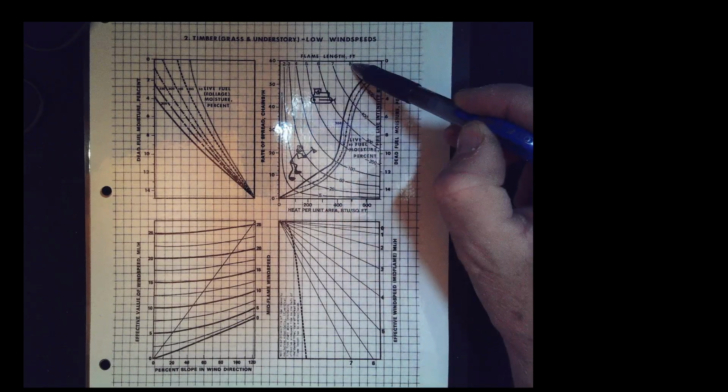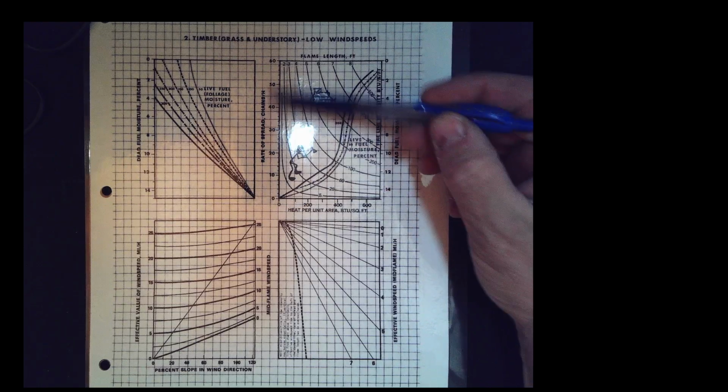These up here are your flame lengths, your estimated flame lengths in feet. This is your rate of spread in chains per hour. And that's pretty much it.